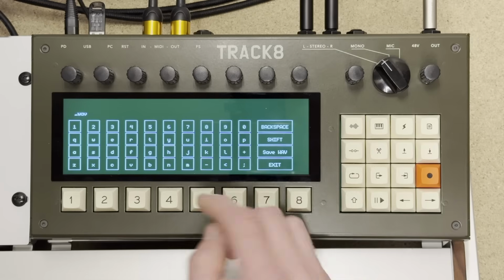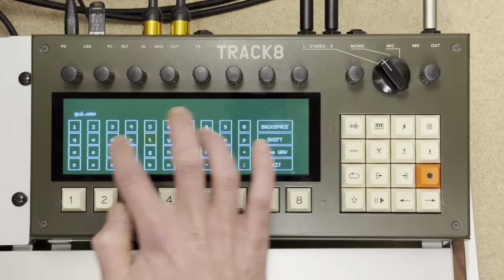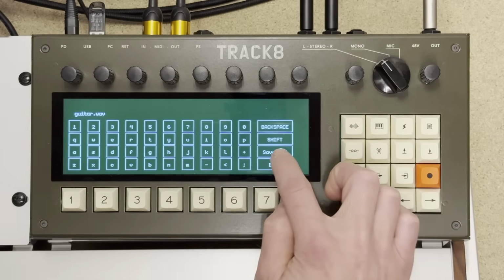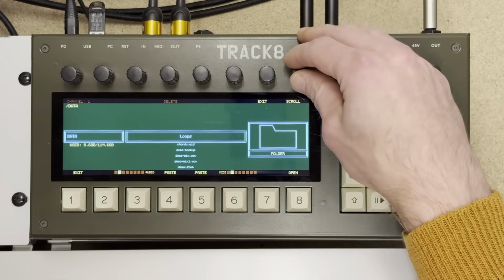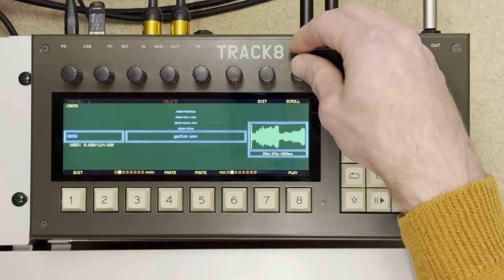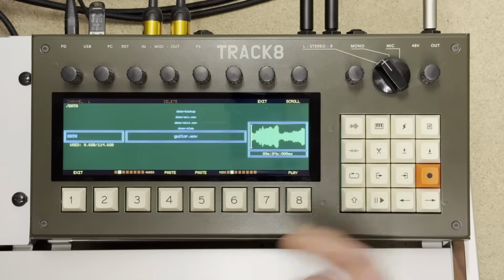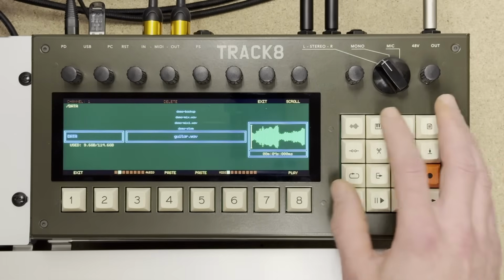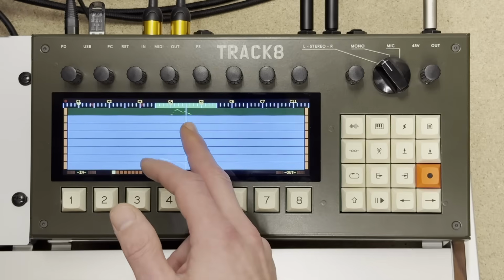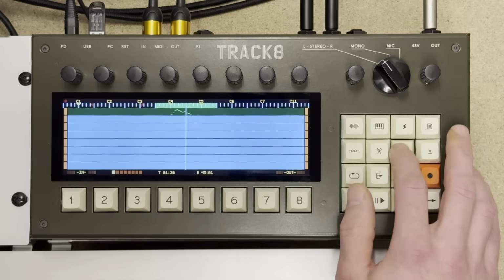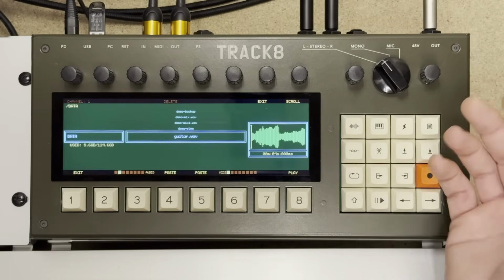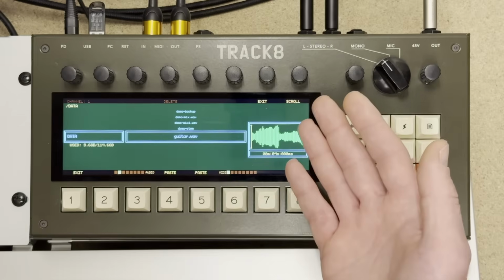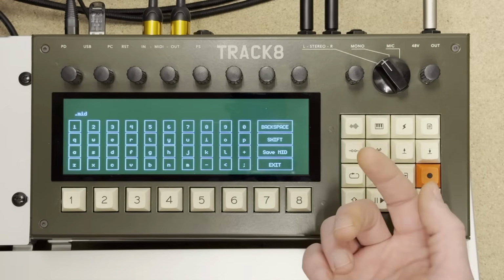It asks us for a name, say guitar, and now we saved it. And now it's here. We can do the same with MIDI. So let's go to the MIDI screen. We have something here on track 1. Let's copy this to the clipboard, go back to our USB stick, and then just paste the MIDI we have.